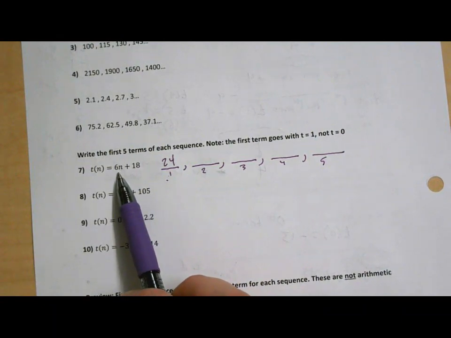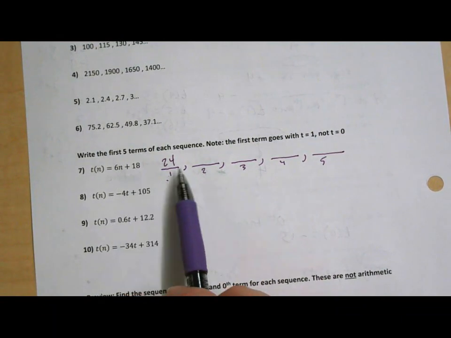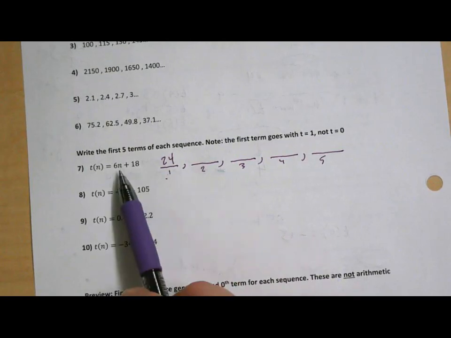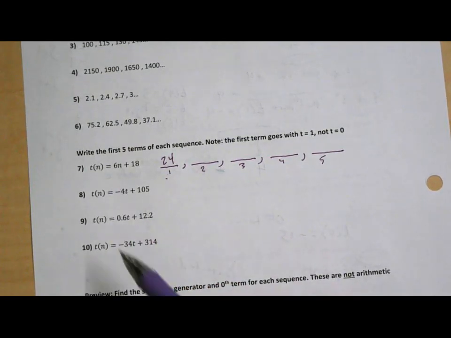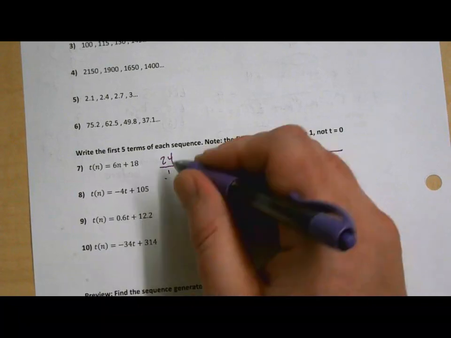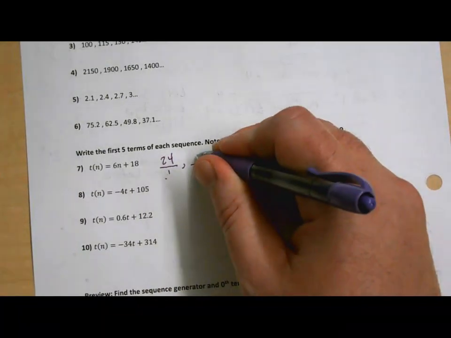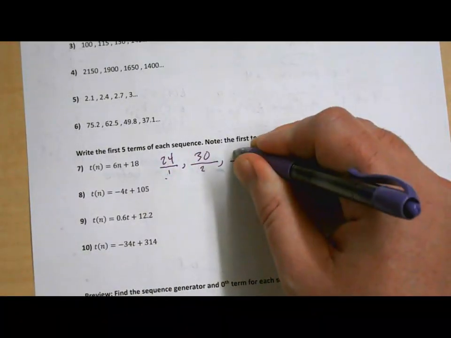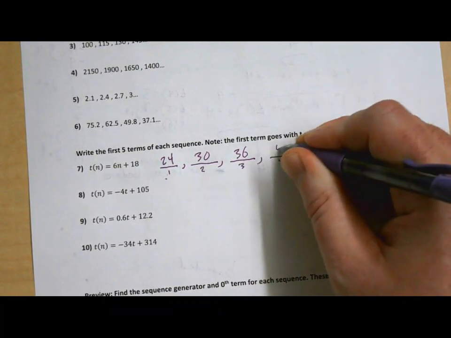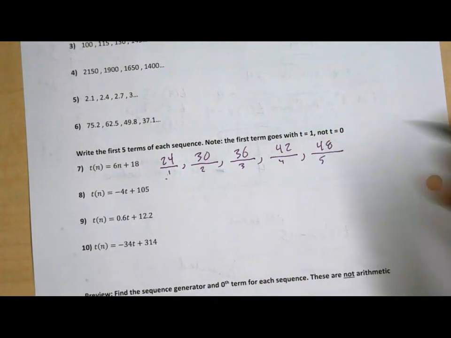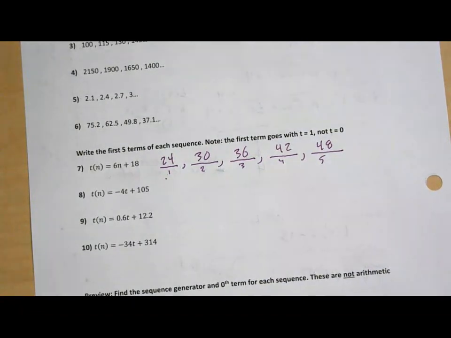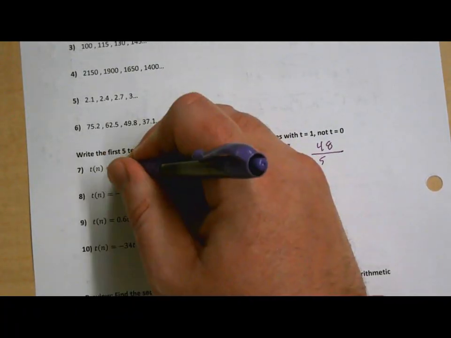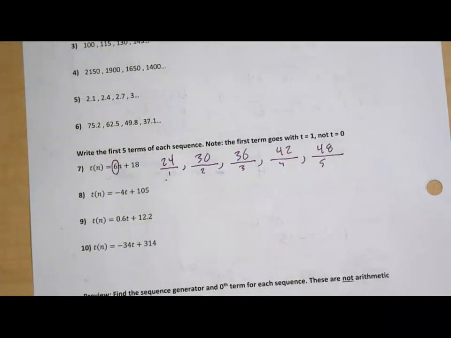Another way that I could find the first term is to just plug 1 in for n here. 6 times 1 is 6, plus 18 is 24. If I want my second term, I could just plug 2 in for n. Or I could just keep adding 6 each time. Let's just keep adding 6. 24 plus 6 is 30, plus 6 is 36, plus 6 is 42, plus 6 is 48, and we're done. Are you guys all okay with why I was adding 6 each time? Yes?